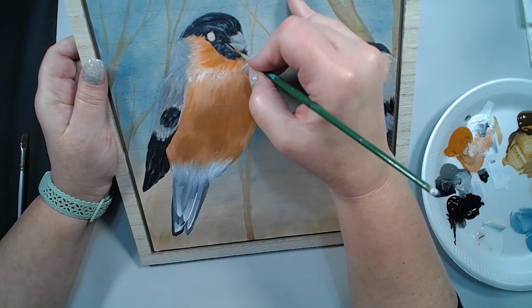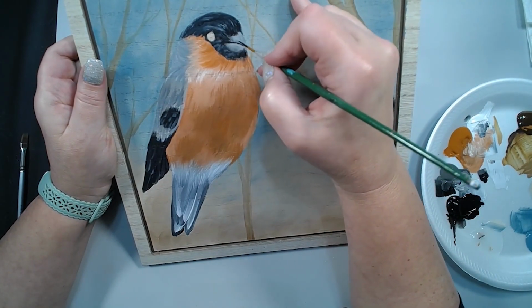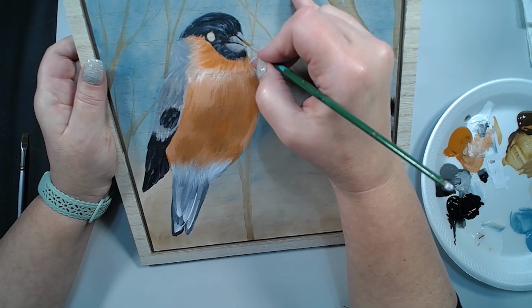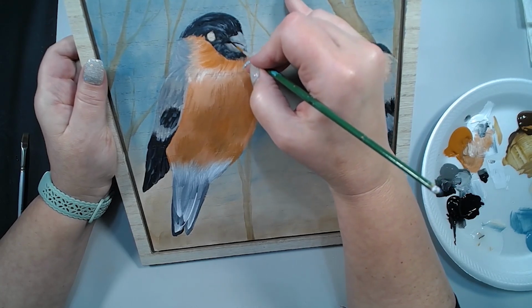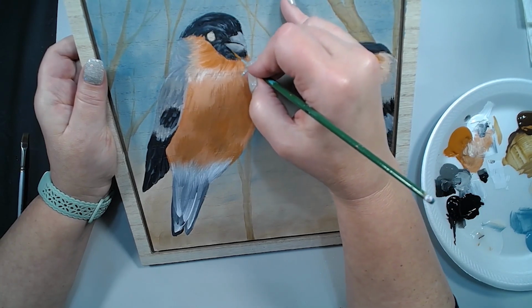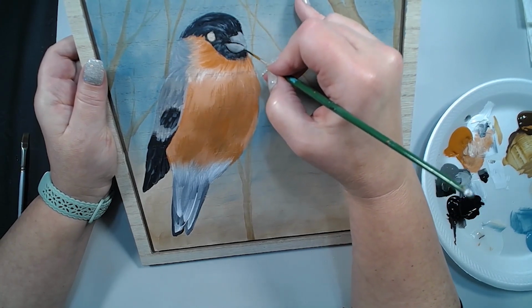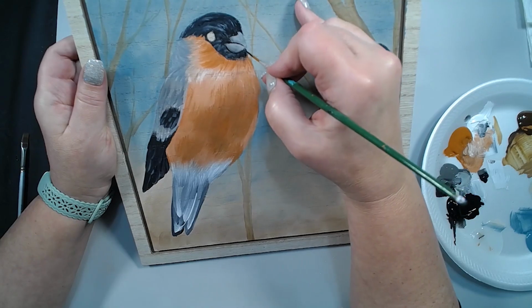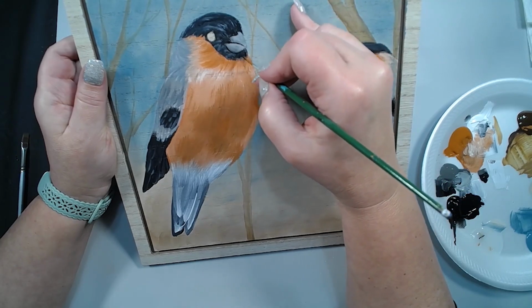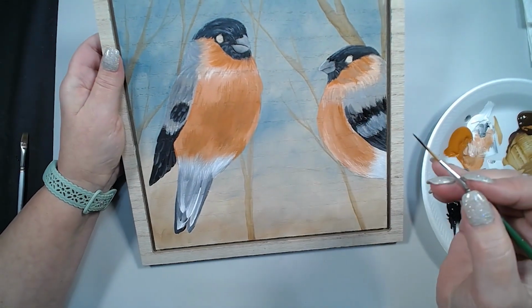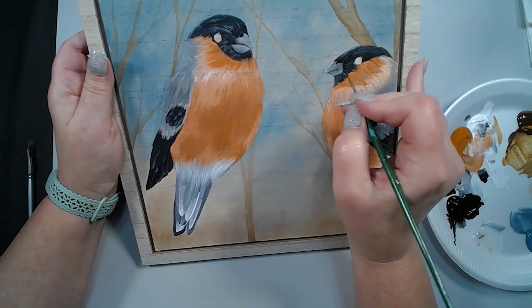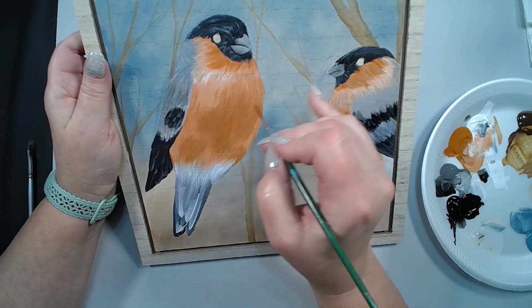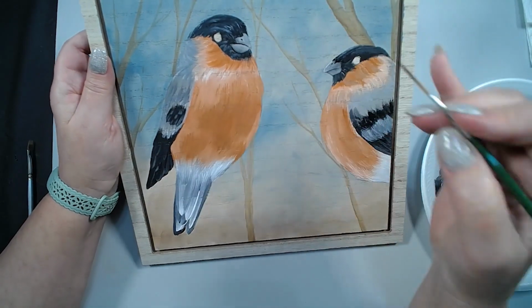Okay, and then here. There we go. Okay, now they have a little bitty nostril right in there, right in there.